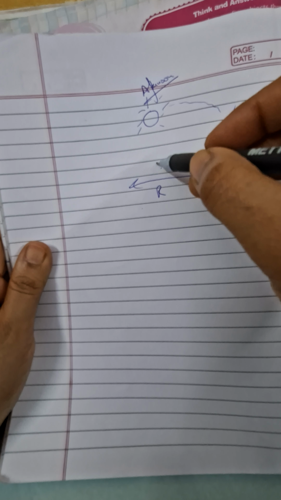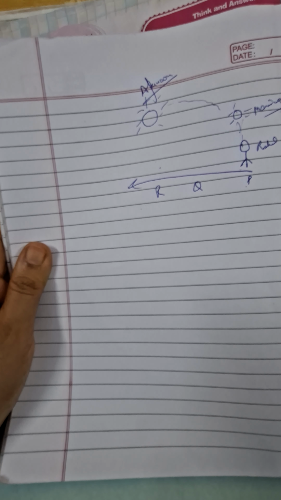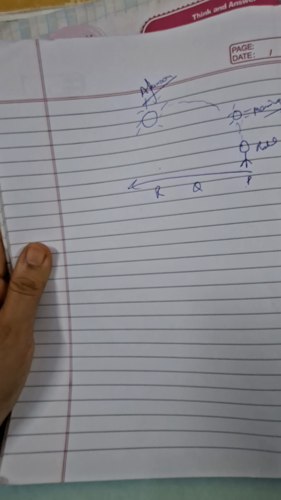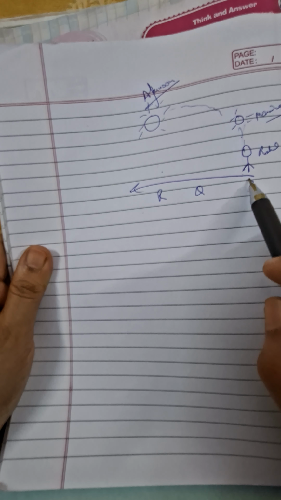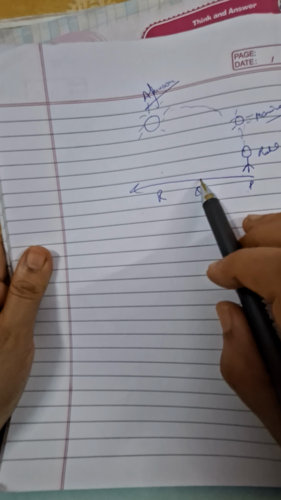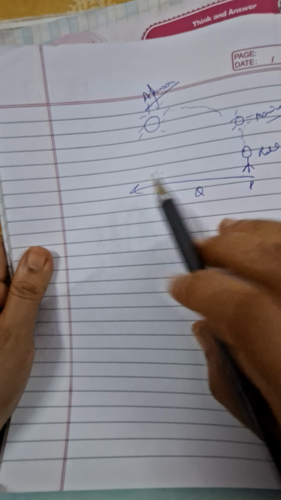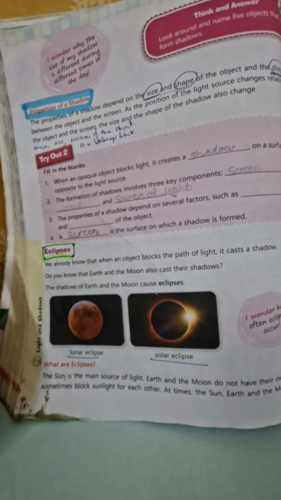At one point, there is a day and a point when you cannot have any shadow. It's the zero shadow day. You must see the zero shadow point in Google to learn when it happens. It's not in your class 5 syllabus. So this question can be asked. As he's moving from P to Q, the shadow goes on becoming smaller. So this is one way of asking a question.